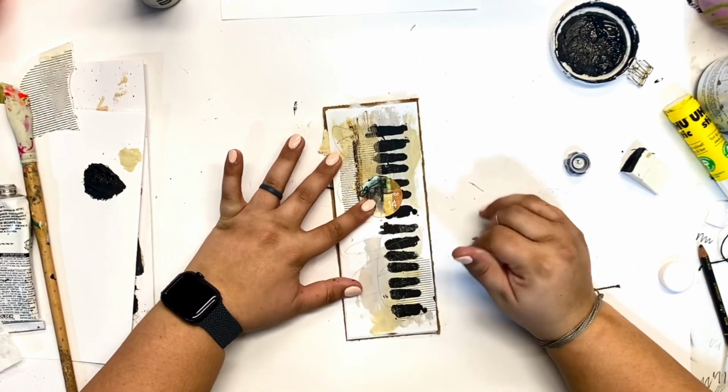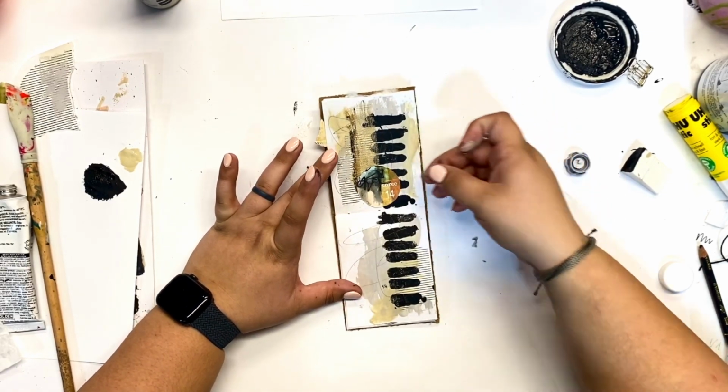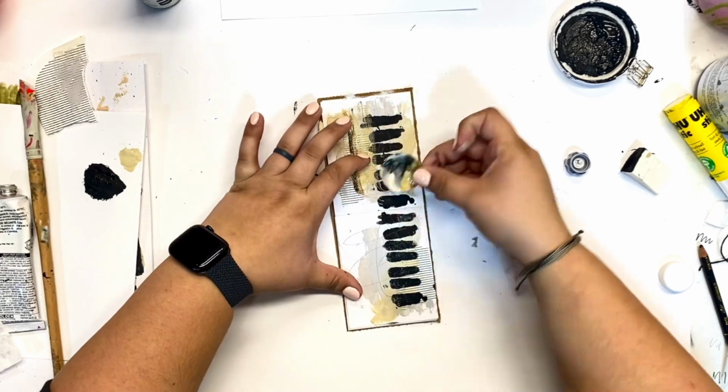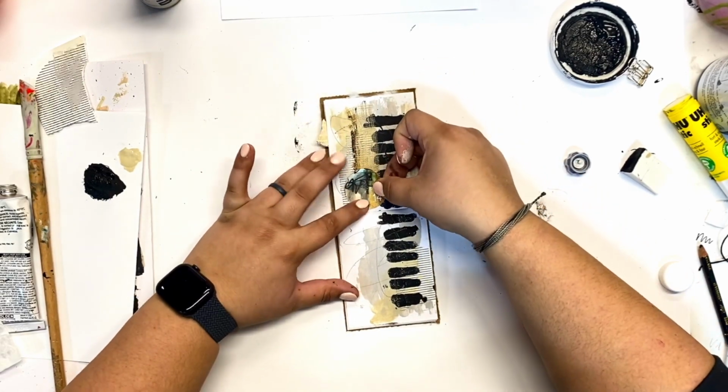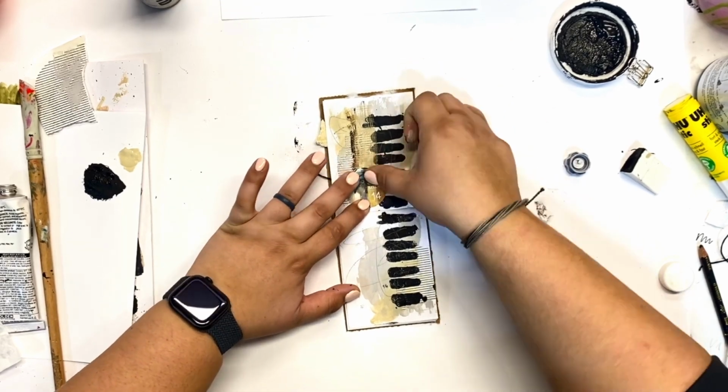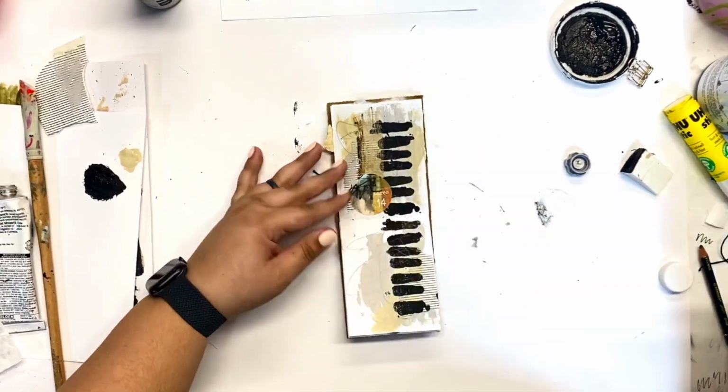Struggling with placement there a little bit. I didn't want this to look like it was exactly in the middle of the page. I wanted to offset it somehow. So I was just playing around whether I wanted to go to the left or to the right of that center line.